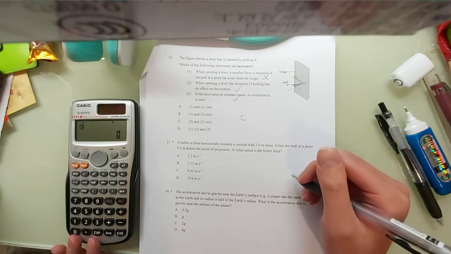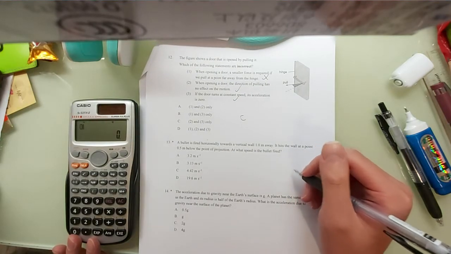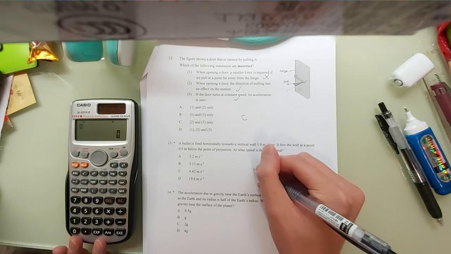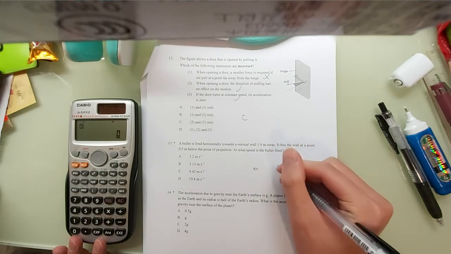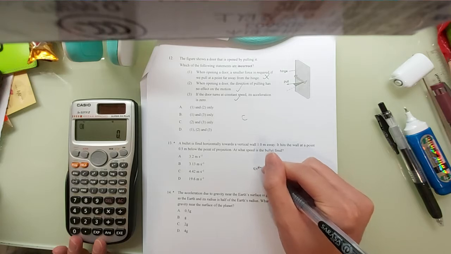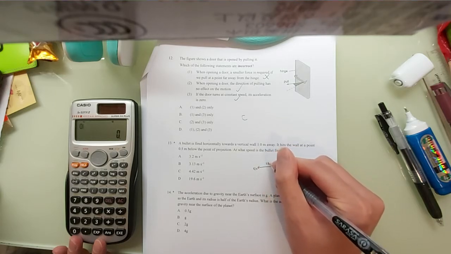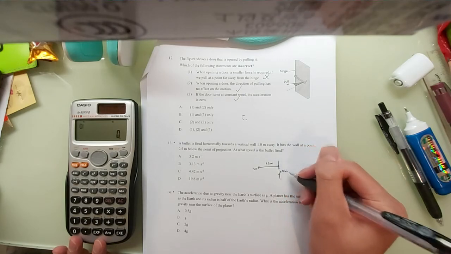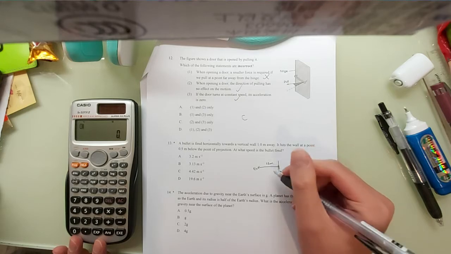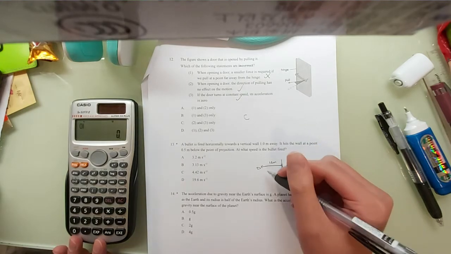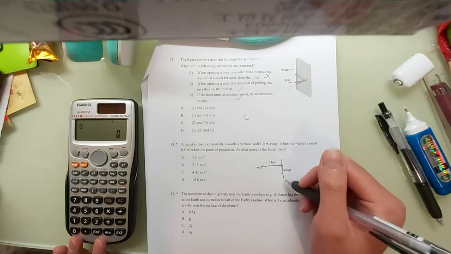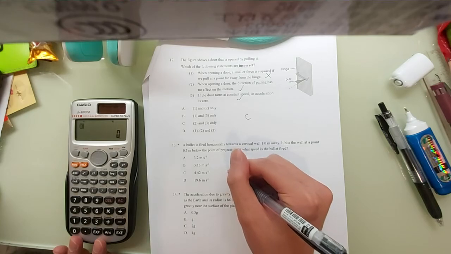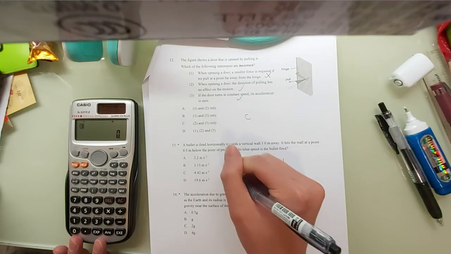A bullet is fired horizontally towards a vertical wall 1 meter away. It hits the wall at a point 0.5 meter below the point of projection. Okay, so this thing fires horizontally, 1 meter away. What is the speed? Horizontally, so vertically, it's at rest. It traveled 0.5.